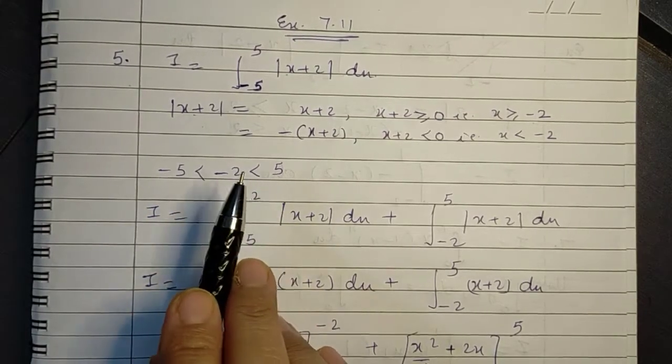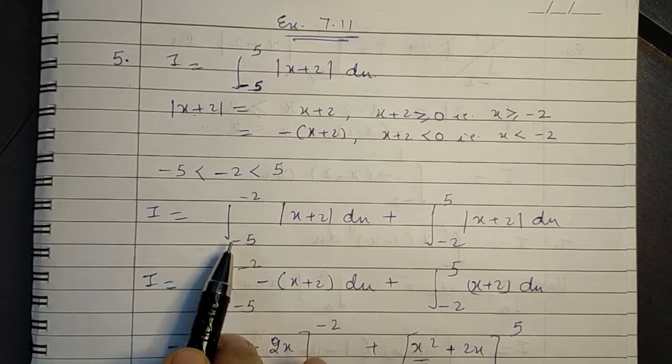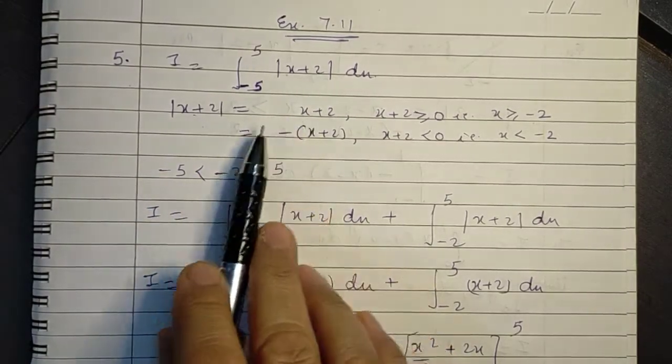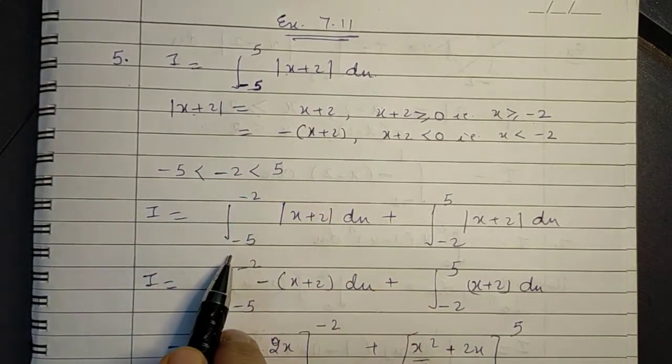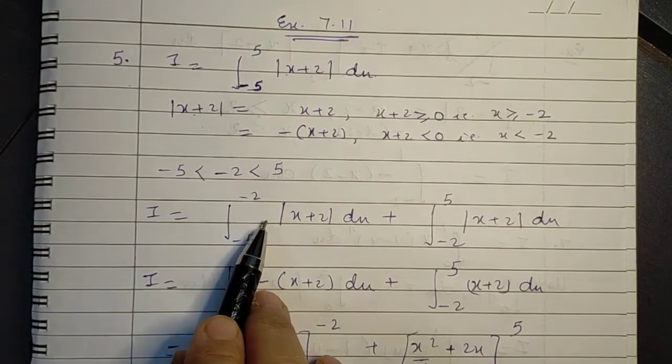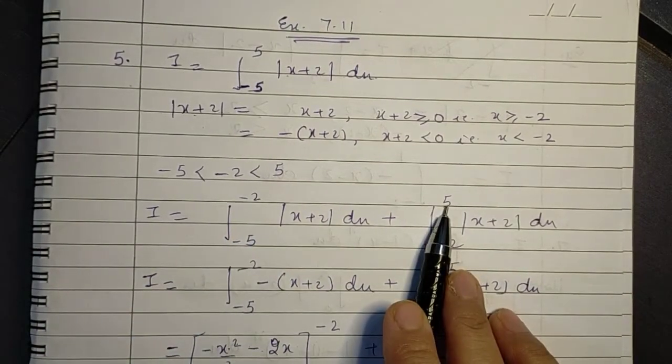So using property P2 we can split this given integral into two parts, one from minus 5 to minus 2 and the other from minus 2 to 5.